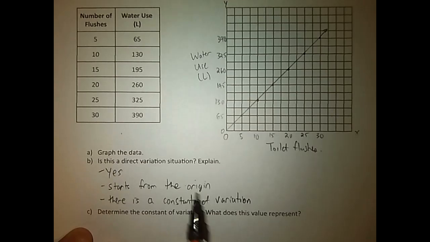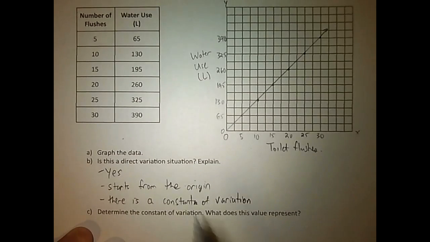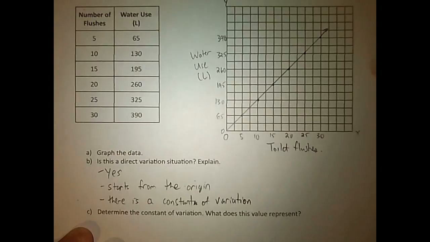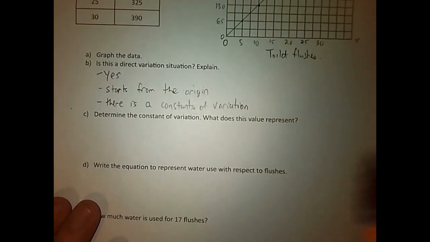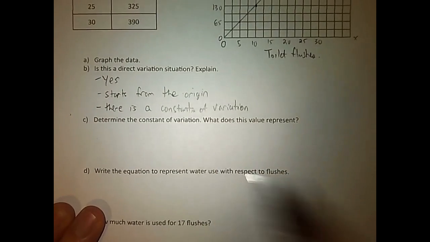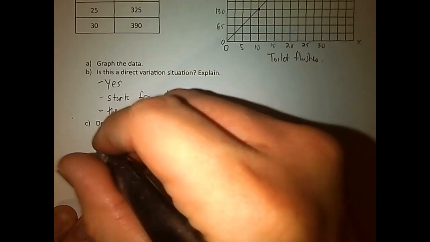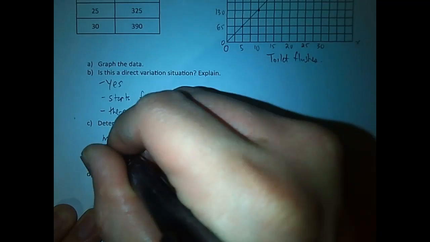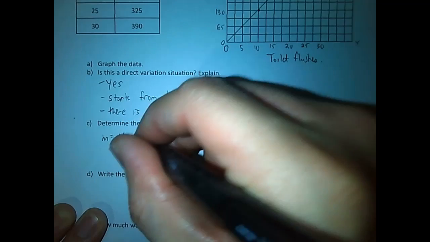But the main thing also is it starts from the origin, because we're going to learn in our next lesson what happens if it doesn't start at the origin. To determine the constant of variation, what does this value represent? It's always the dependent variable divided by the independent variable.